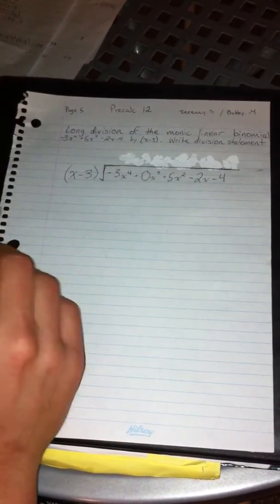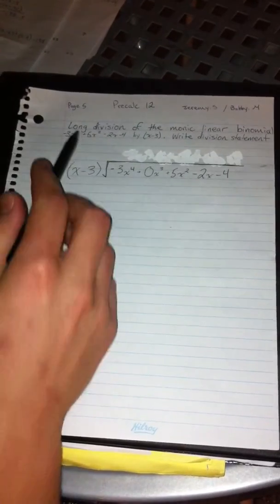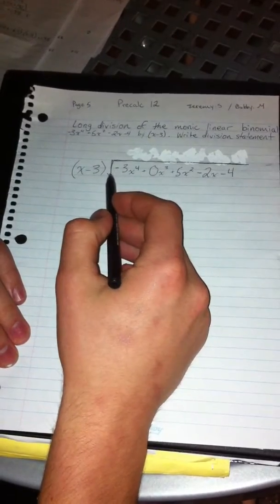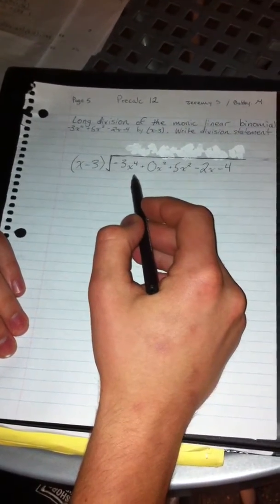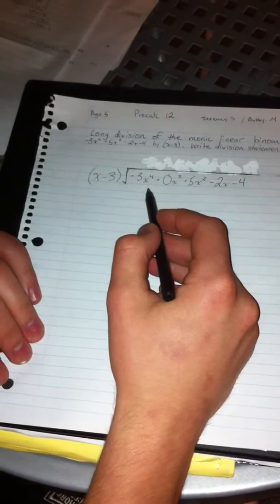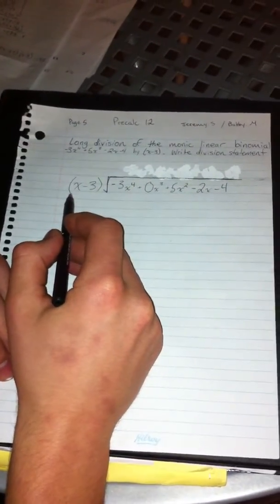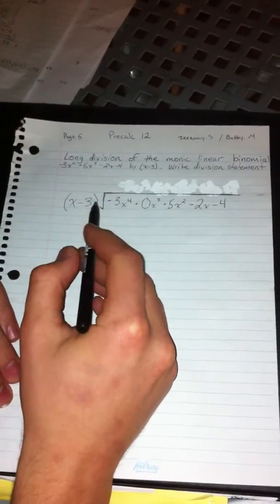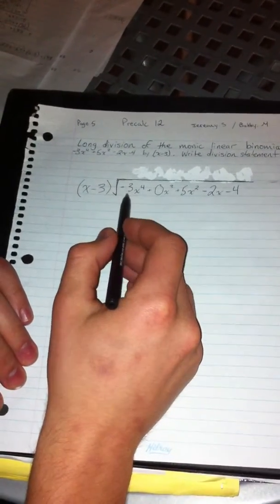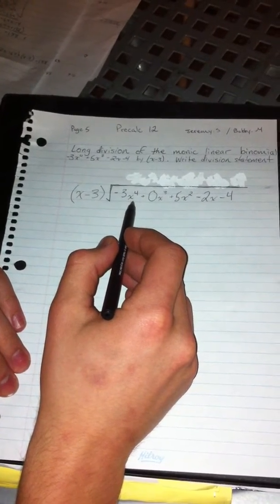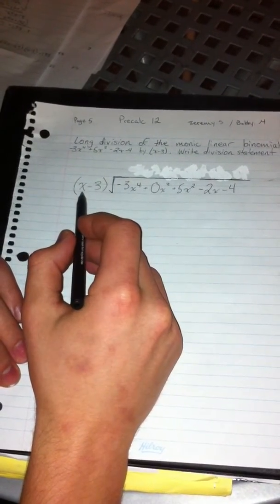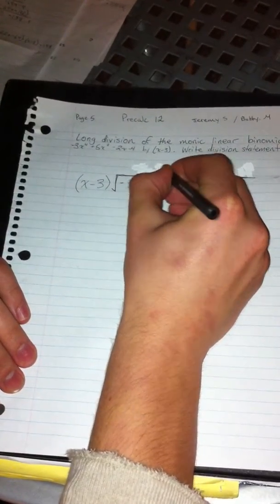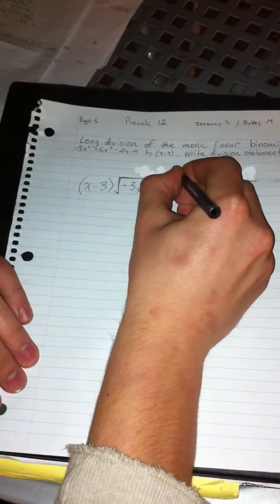So first of all, we can write the product from what we get in the very beginning, this part here, into a little house that we're going to be using to divide. And we're dividing by the divisor of x minus 3 that we put on the outside. So our first step is to divide negative 3x to the power of 4 by x. And that will give us negative 3x to the power of 3.